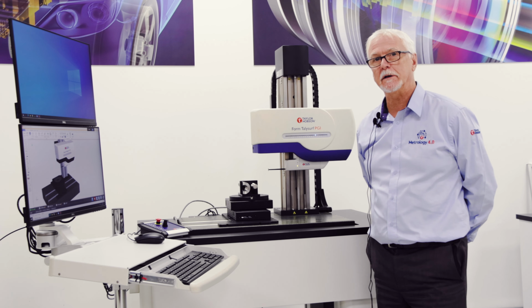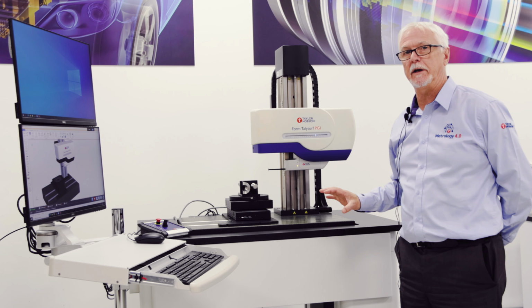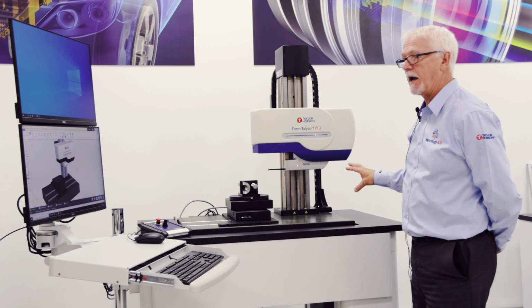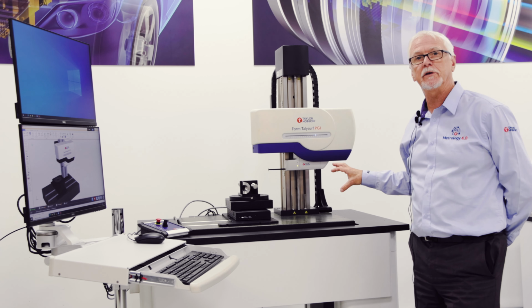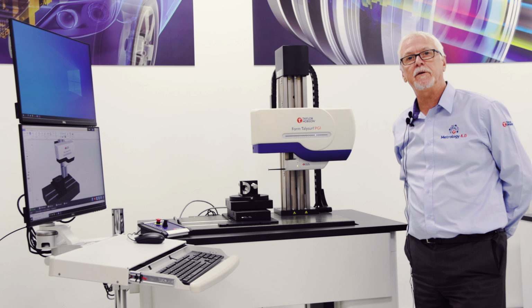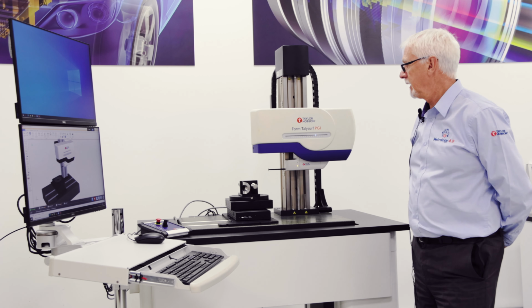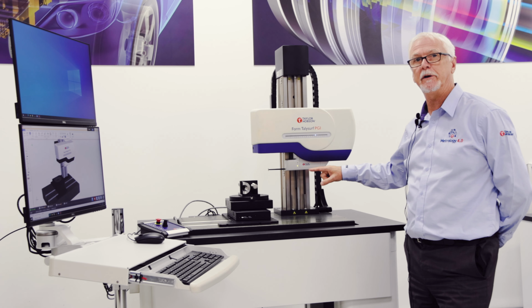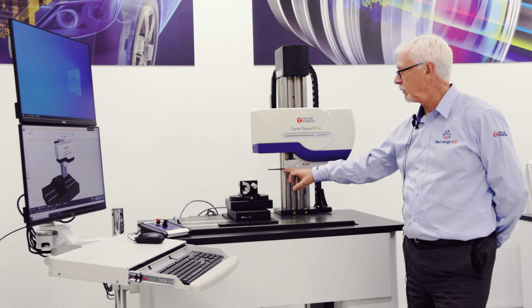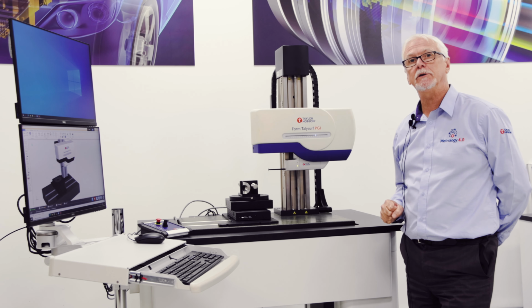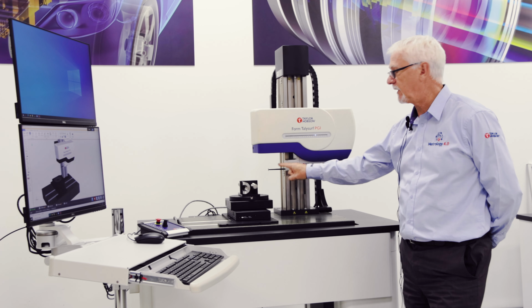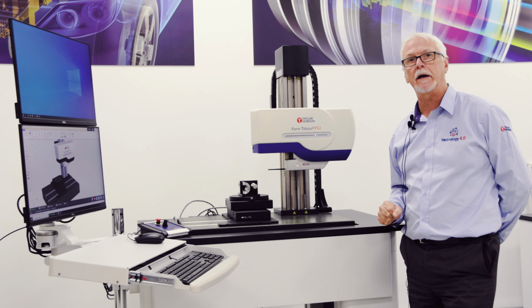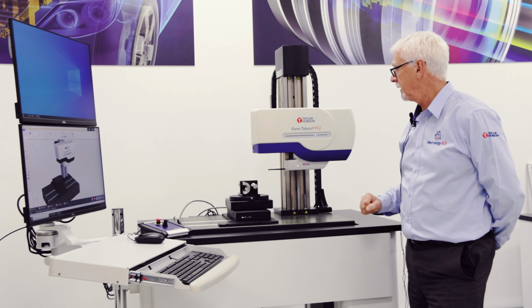Before we do that, just a little bit of information about what you're seeing here. So we have a PGI Nova system. This is capable of surface finish and form measurement. It's a 200mm traverse. We have a 20mm gauge, a dual bias gauge and stylus, so we have a double tip stylus. You'll see a little bit more of that during the programming.